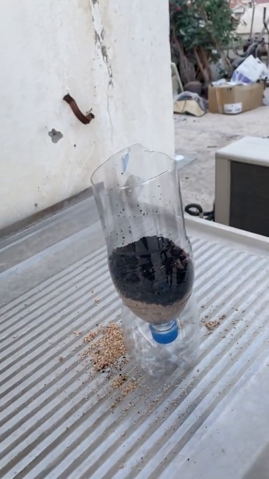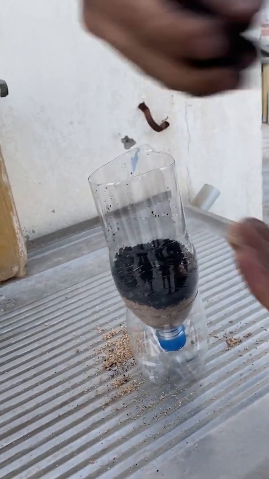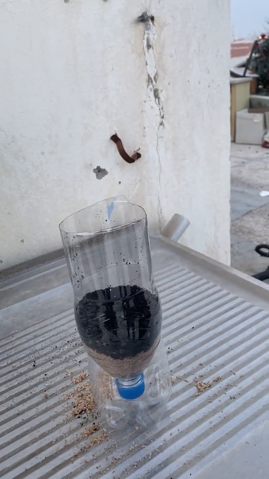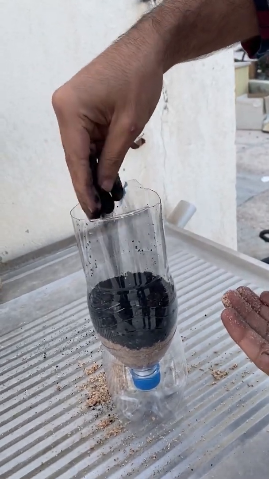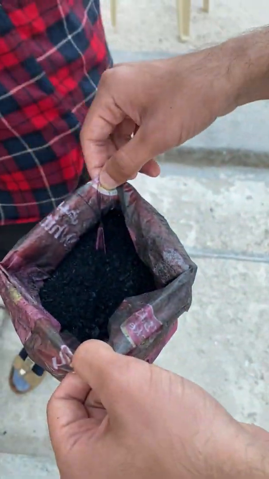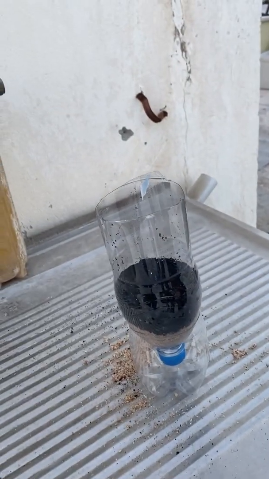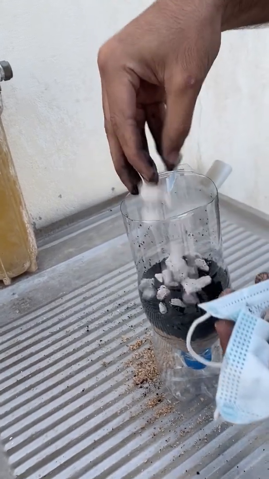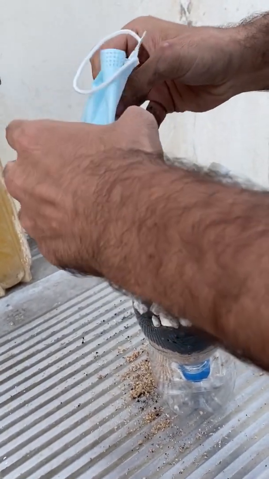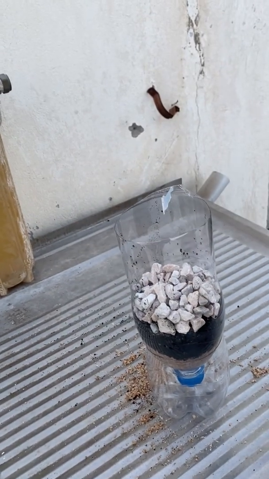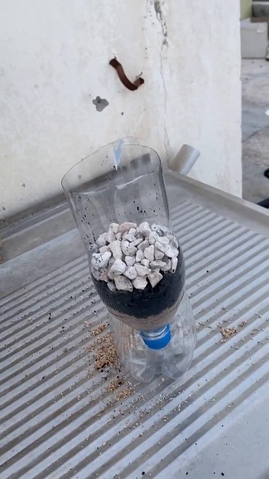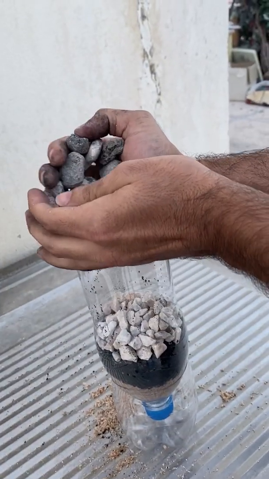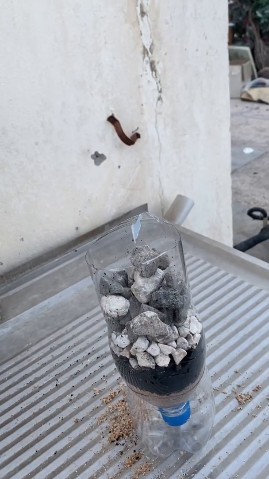As you can see, I have placed some charcoal above the sand. Firstly, we insert the cotton and then put some sand, and now we are putting charcoal above it. You can see this is crushed charcoal. Next come the pebbles, small stones, as you can see. After this we are going to put large stones, large in size. So you can see that I am putting large stones.